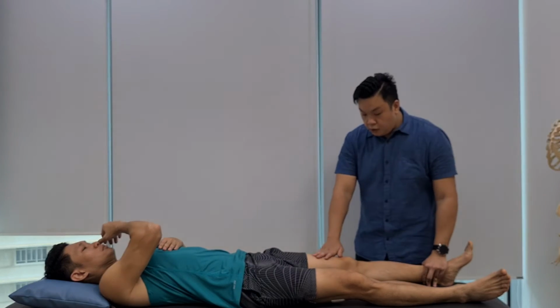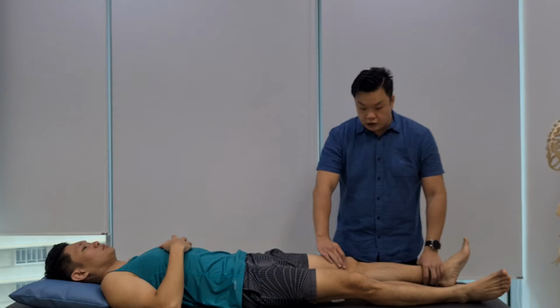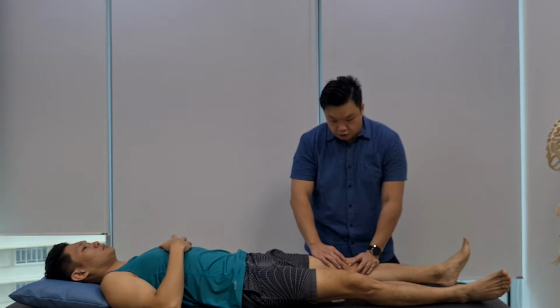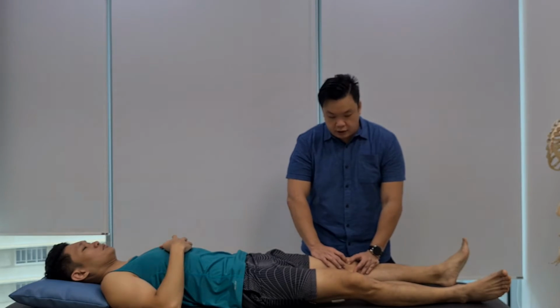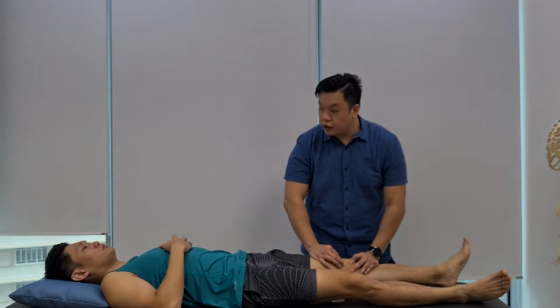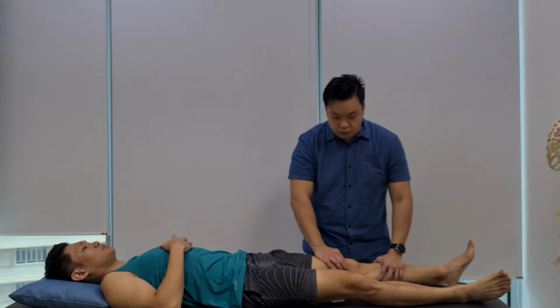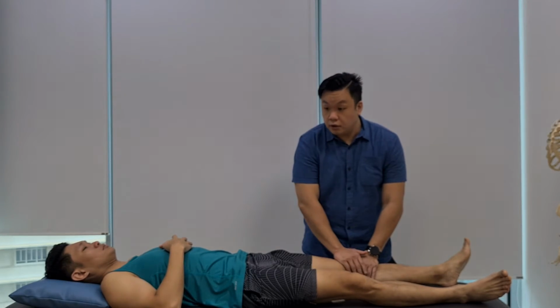So once we are done with the range of motion, we can check the mobility of the patella. So grab the patella at the side, we can move it medially, laterally, superiorly and inferiorly. Okay. If the patient is complaining of knee pain, what we can do is a patella grind test.